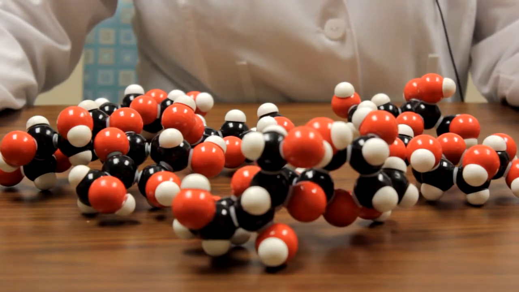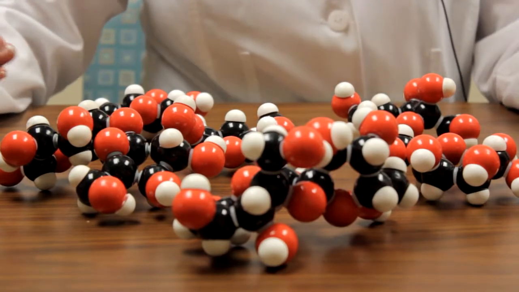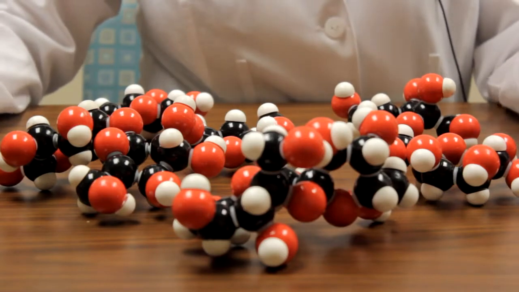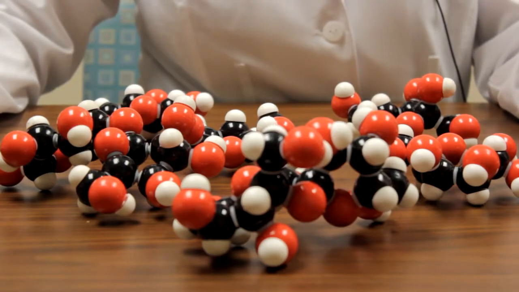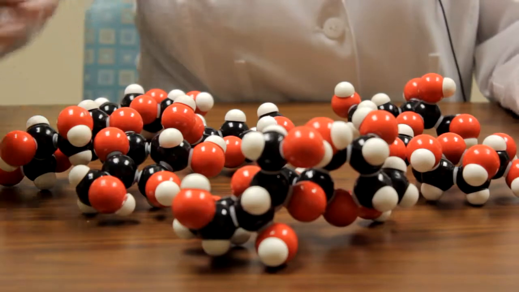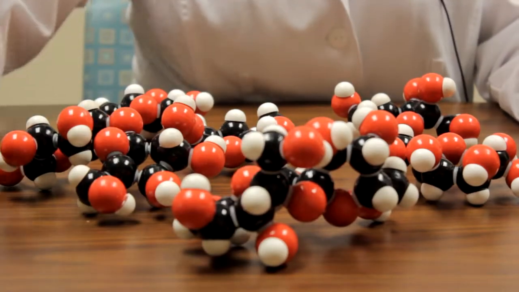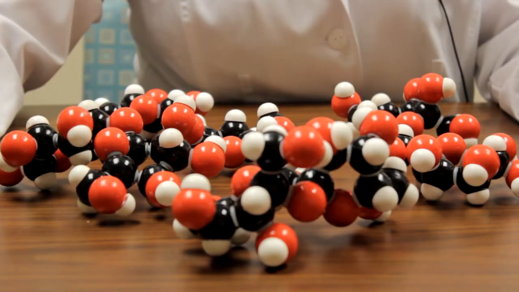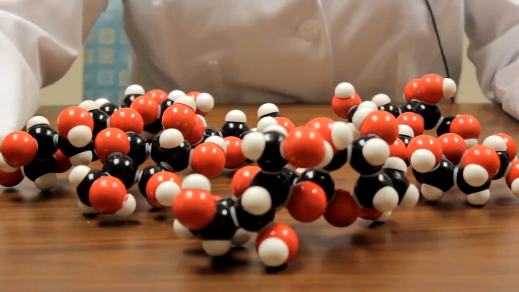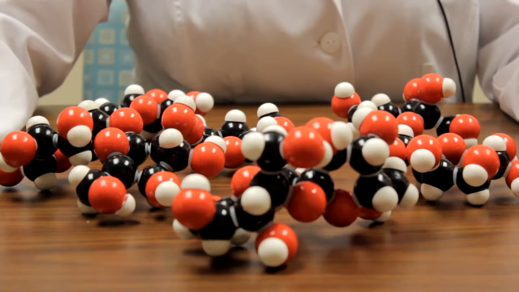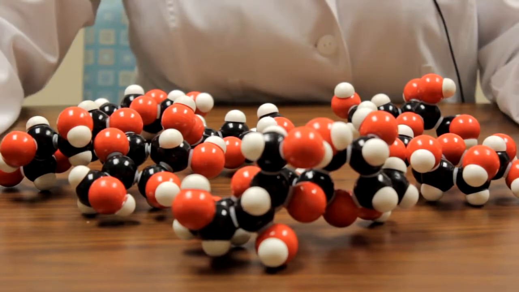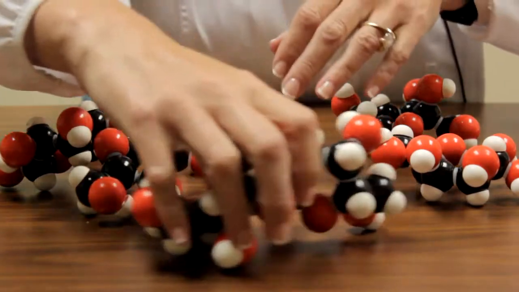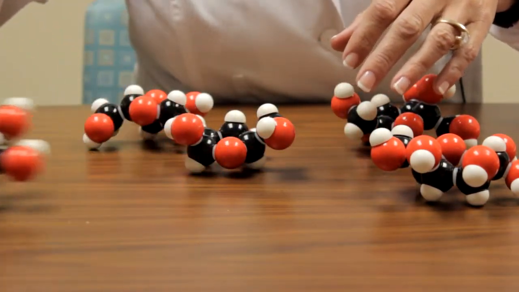Let me first just explain that the different color beads are representative of different elements. So red, for example, is going to be oxygen, black is going to be carbon, and white is hydrogen. Now I want to go through the individual ones and maybe point out some key features that are going to separate these individual molecules. Okay, so I'm going to move these a little bit out of the way.